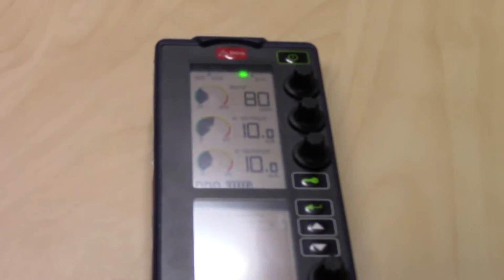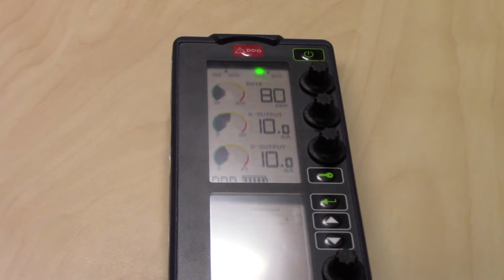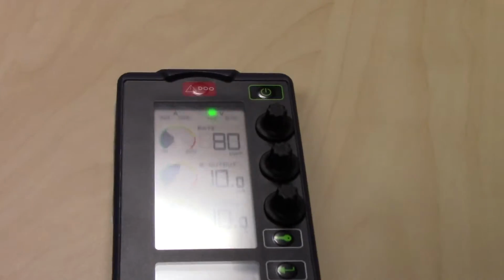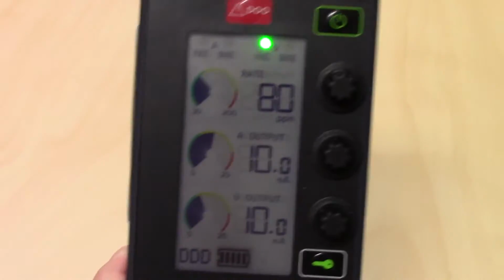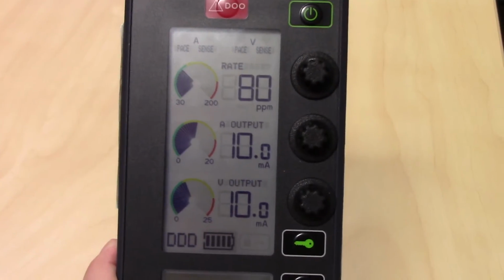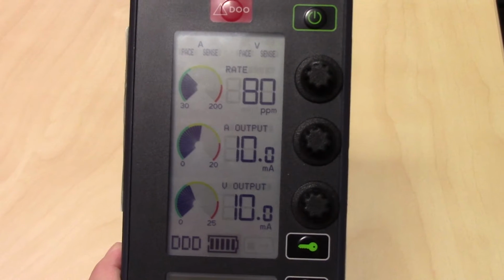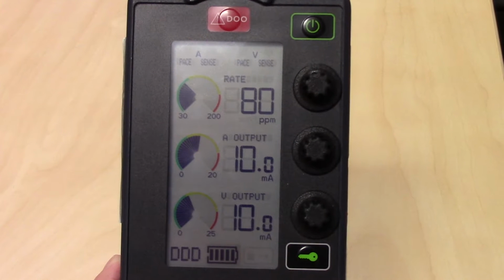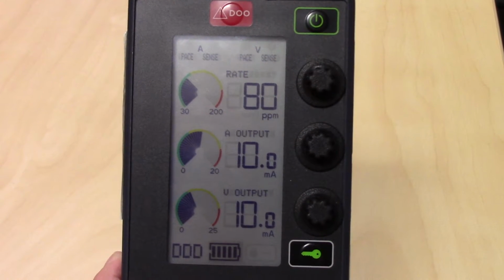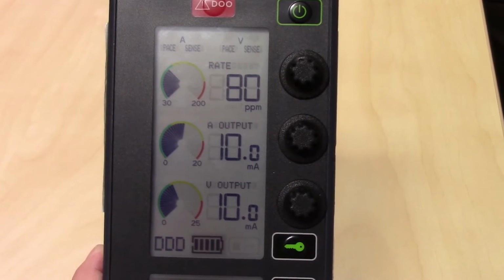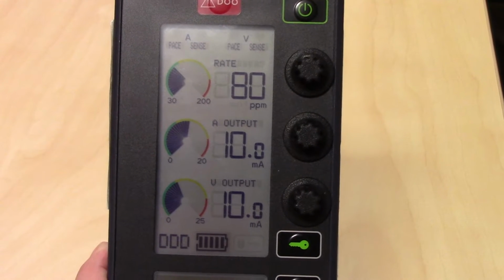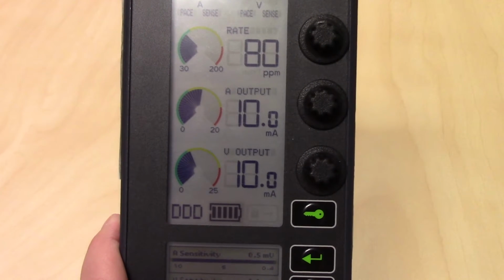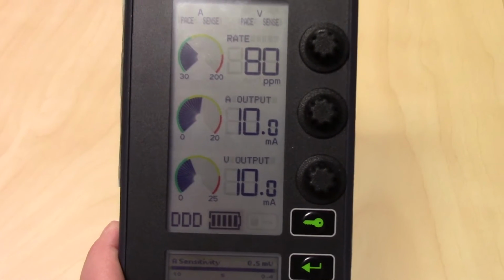And you're going to get these already on, but if you were to turn one on, you'll look, and at the top you'll see an A and a B, and under that you'll see a pace and a sense and a pace and a sense. So that tells you that this pacemaker is currently set up to pace and sense in both chambers. Underneath that you'll see your rate of 80, and the dial right next to that is how you control the rate. You'll then see the next up and down is your atrial output, and the dial next to that adjusts that, and the bottom one is your ventricular output.